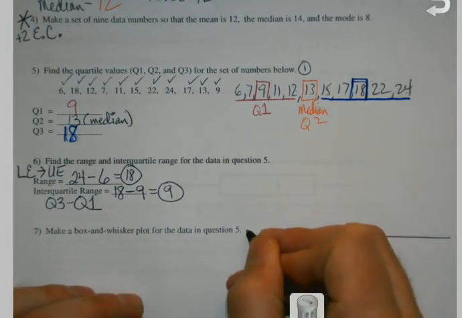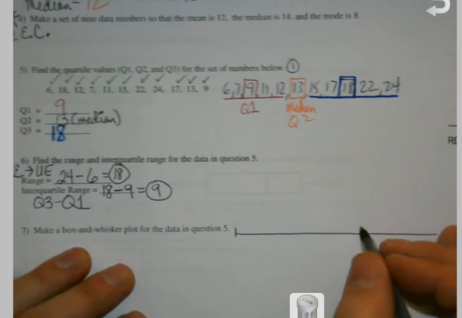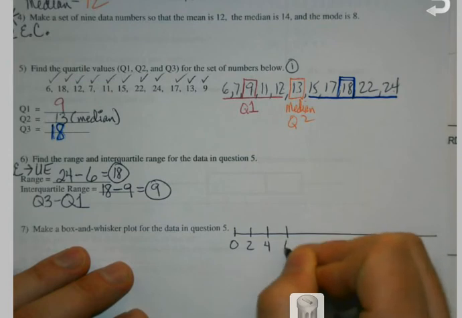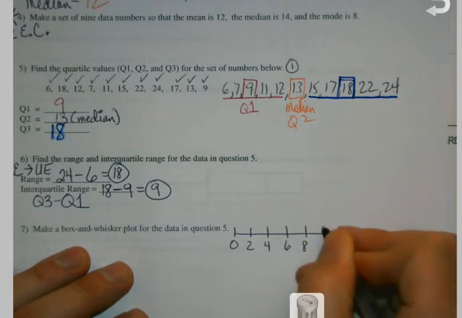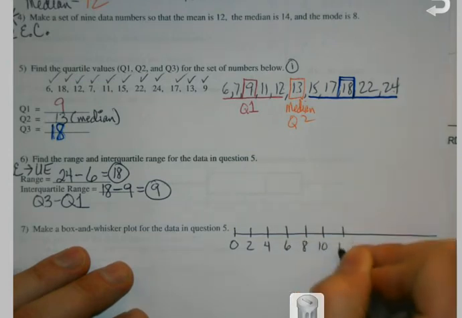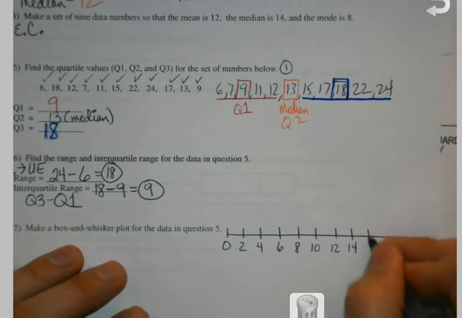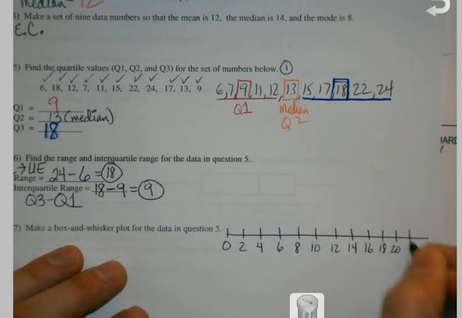So I think I'm going to count by 2s. And I think I'm going to start at 0 here, because I'd always like to include a value or two that's less than my absolute minimum. But by counting by 2s, I'm not going to have to use as many lines. And I'm just going to squeeze this in, I think.